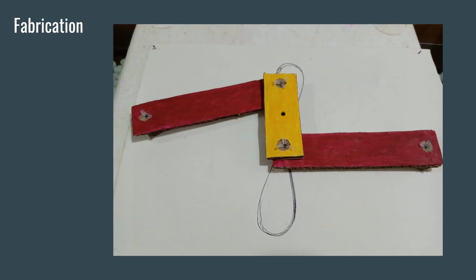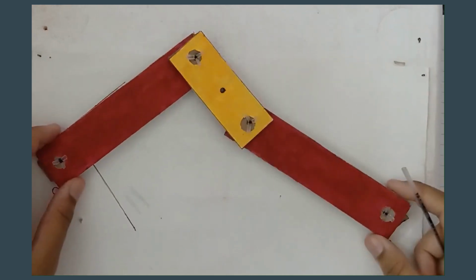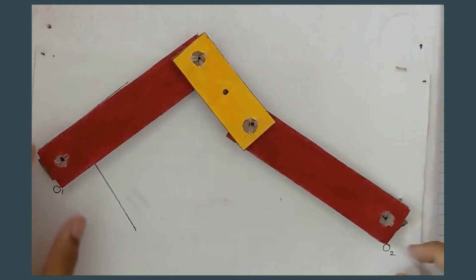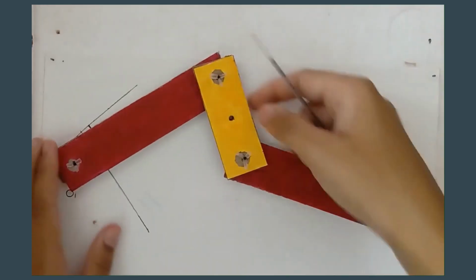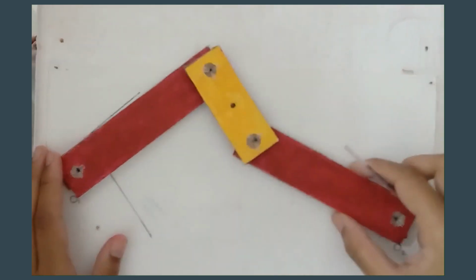Hello guys, I am Apoorva Khairnar and I will be demonstrating the working of Watt's linkage. This is the fabrication of Watt's linkage. This is our fixed frame. This is the input crank L1, coupler L2 and link L3.